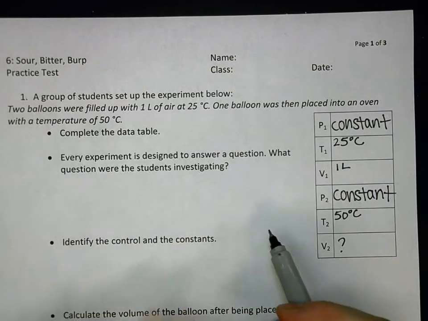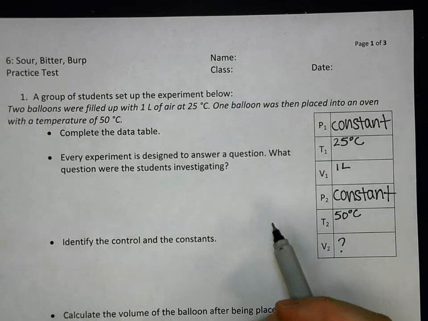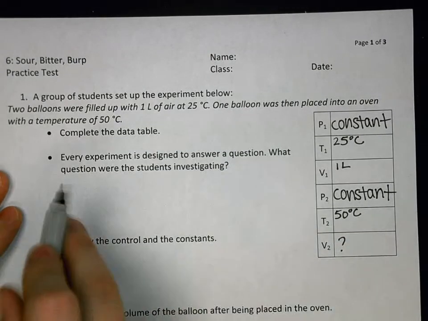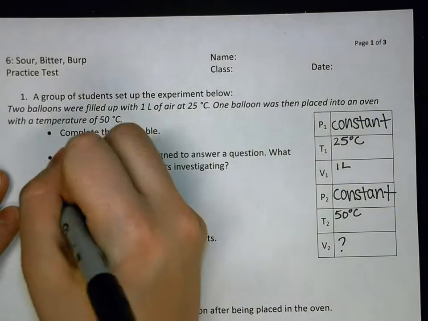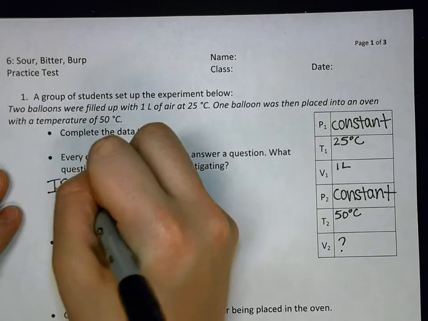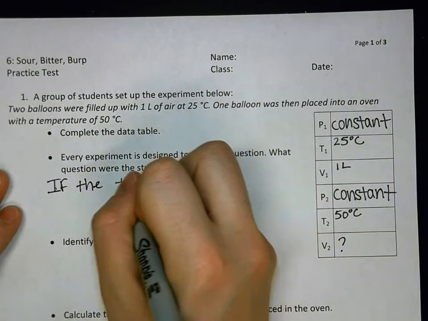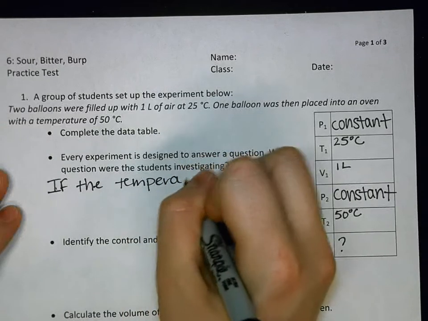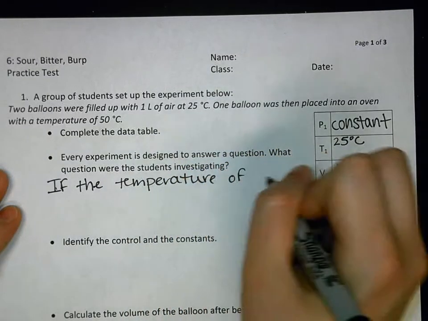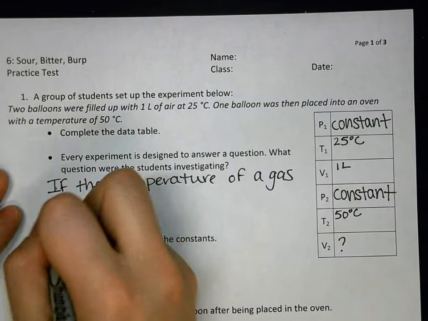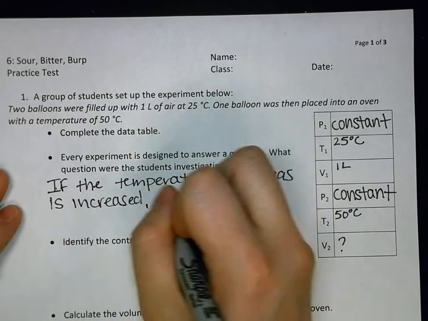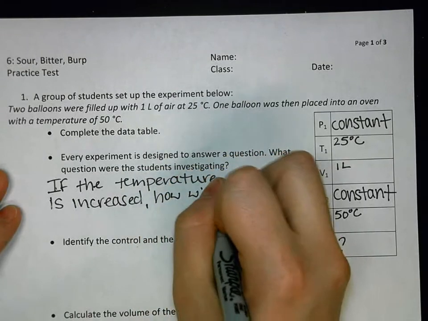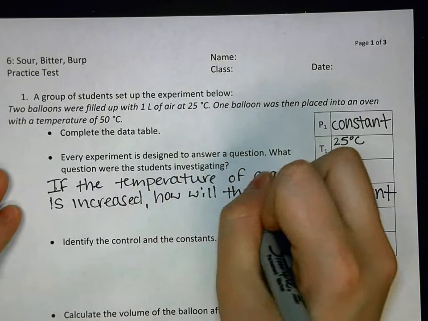Every experiment is designed to answer a question. What question were the students investigating? So, we are trying to see what the relationship is between temperature and volume. So, if the temperature of a gas is increased, how will the volume change?